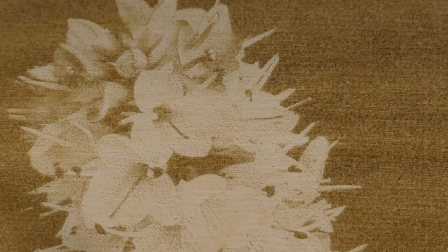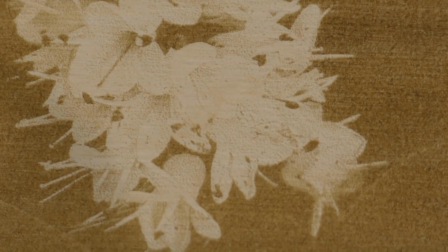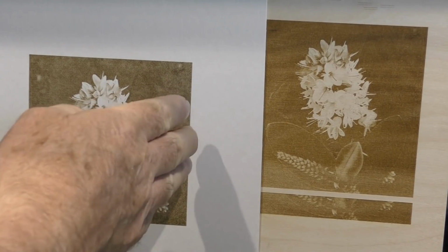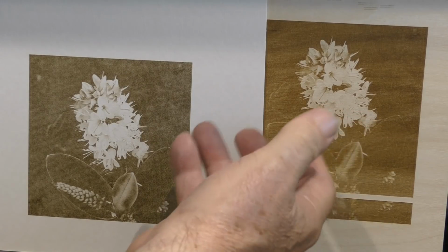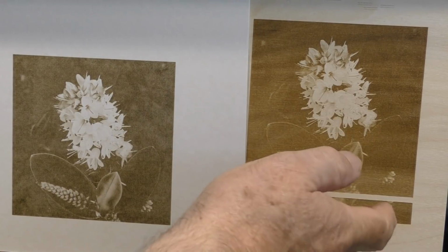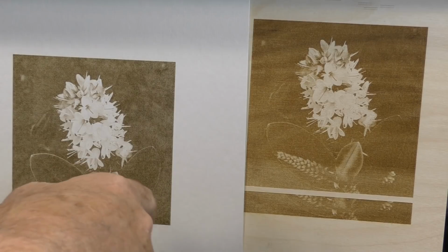So again, we've got some quite nice detail in the flowers themselves. Well, here we have a comparison between the card and the wood, and as you can see, the wood has got a far lower dynamic range as far as colour is concerned. It's brown to cream as opposed to almost white to a very, very dark brown.